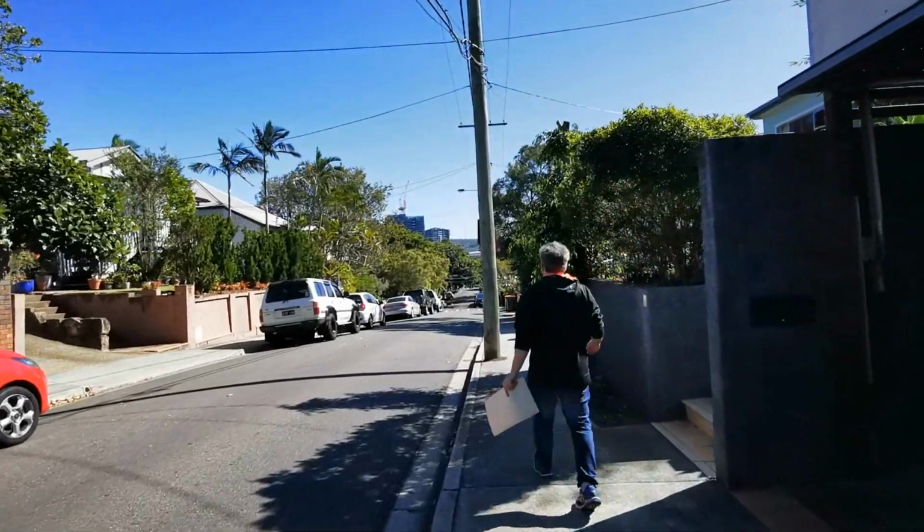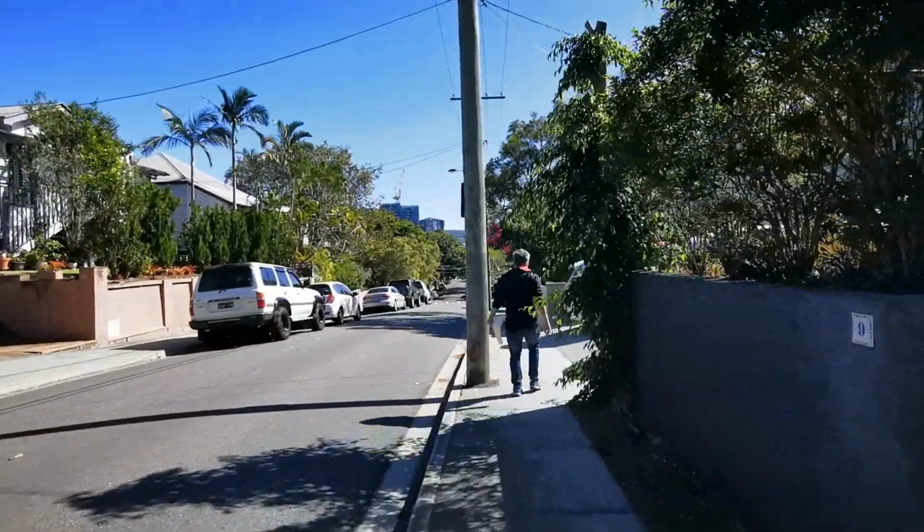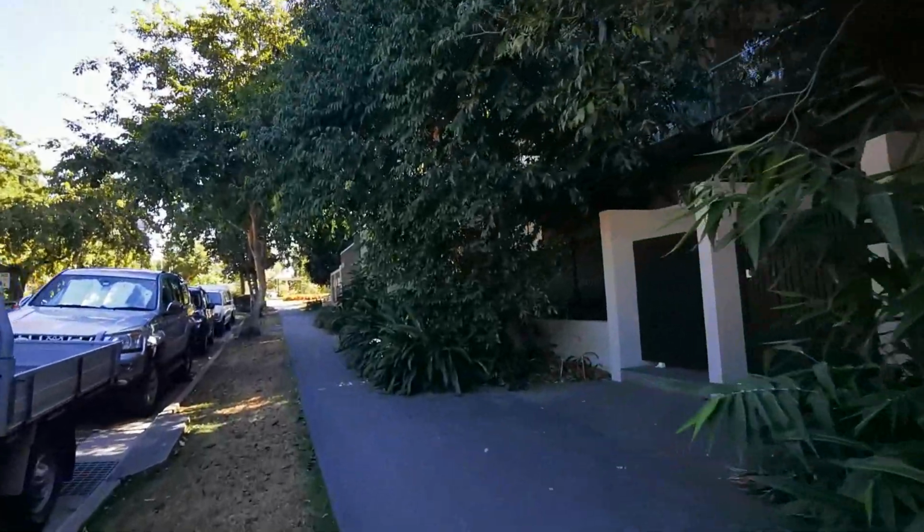Places to walk: are there places to walk here in the street? Not really. The footpath is pretty small, so it's still safe for pedestrians, but there's no kind of buffer between the street and the footpath. So if you evaluate this street in terms of places to walk, I would say it's pretty average, so probably 5 out of 10.